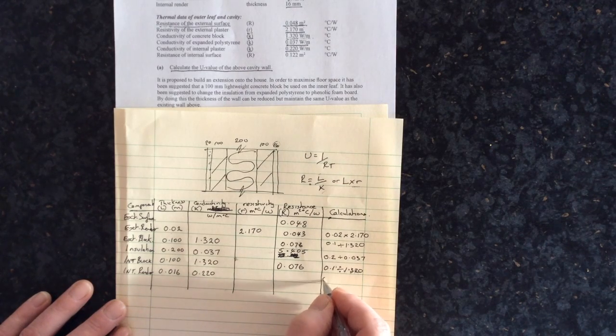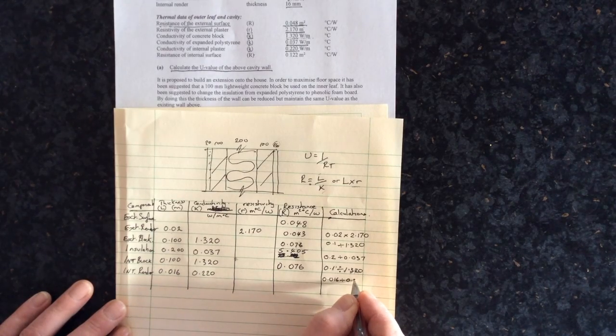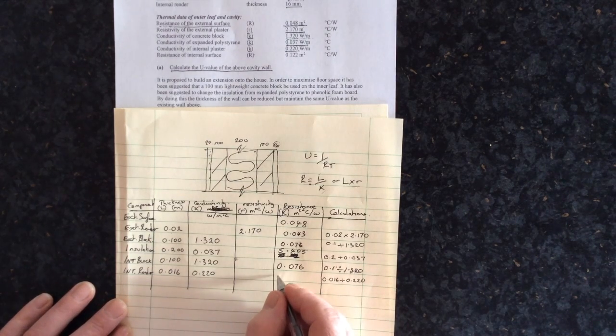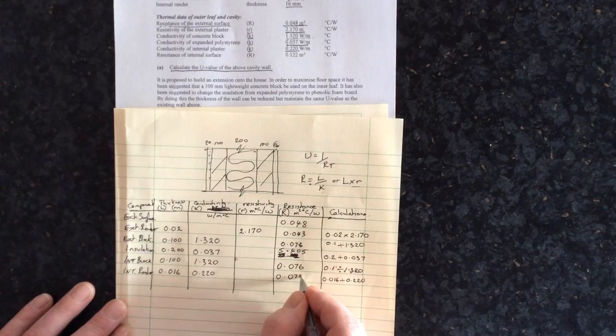Calculation for it then becomes 0.016 divided by 0.220, and then when I calculate that out to 3 decimal places, it gives me 0.073.